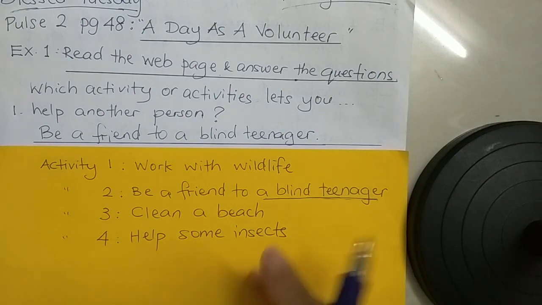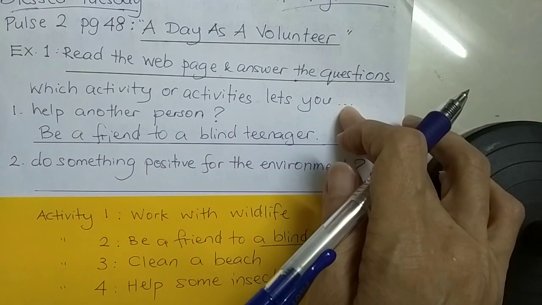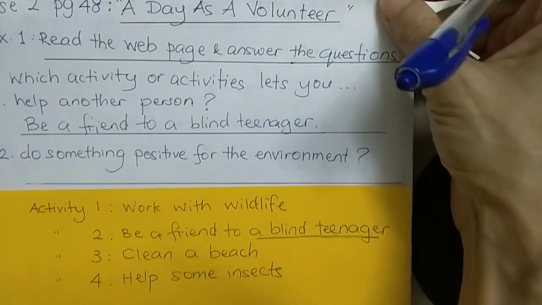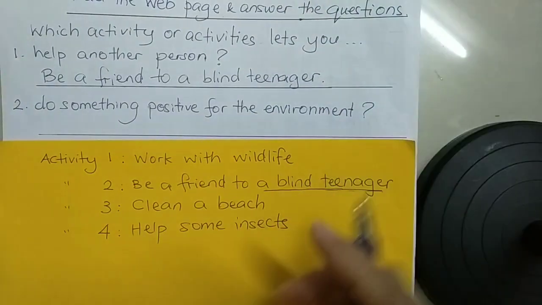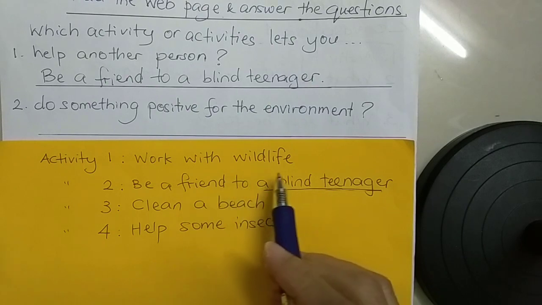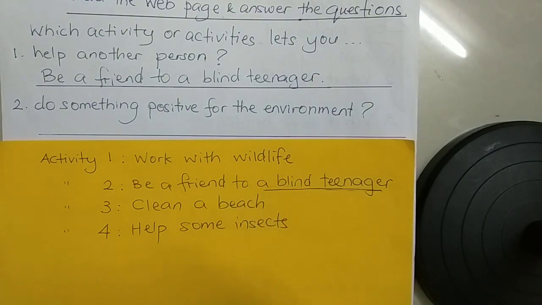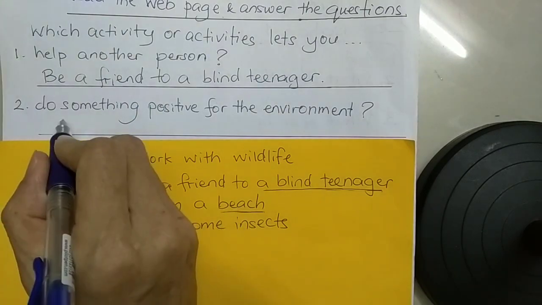That is the answer for question 1. Let's go to question 2. Do something positive for the environment. Well, the environment, beach is definitely one of them. So out of these 4, beach is the closest to environment. So it's a place. So here the answer will be clean a beach.